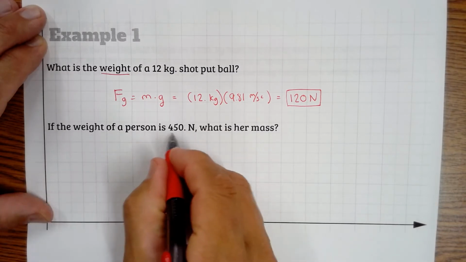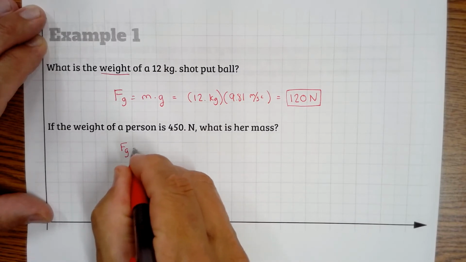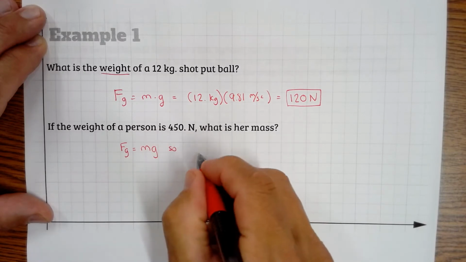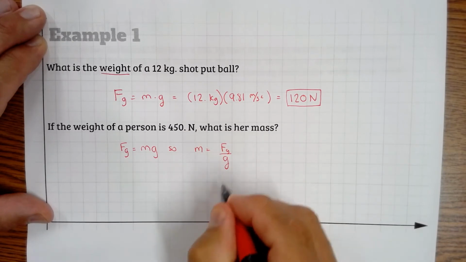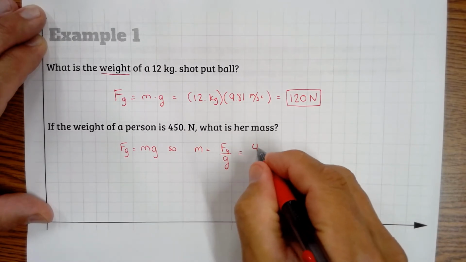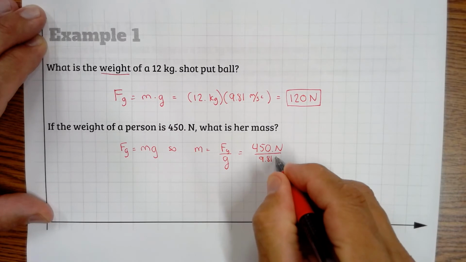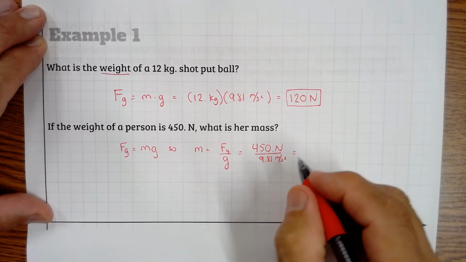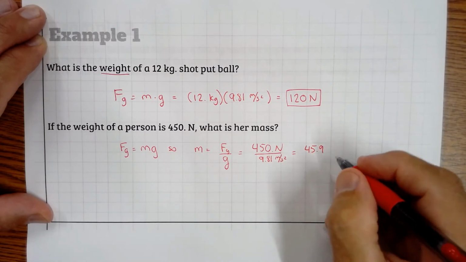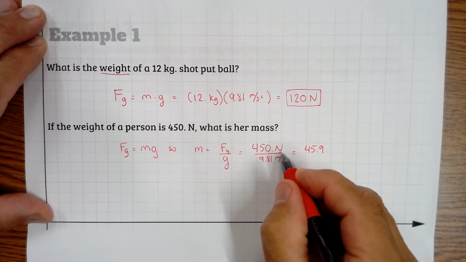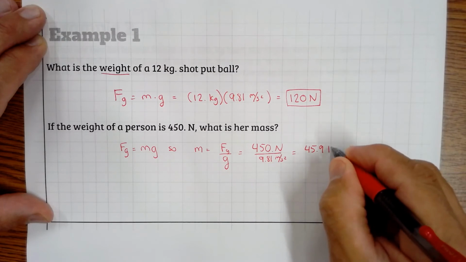If you know the weight, if the weight is 450 newtons, how do you find the mass? Well, same thing. We know the weight is m times g, so the mass here would just be the weight divided by g. So the weight is 450 newtons. Divide that by 9.81 meters per second squared, and you'll get 45.9 when you work out the numbers on your calculator. And a newton is a kilogram meter per second squared divided by a meter per second squared, and you end up with just the kilogram.